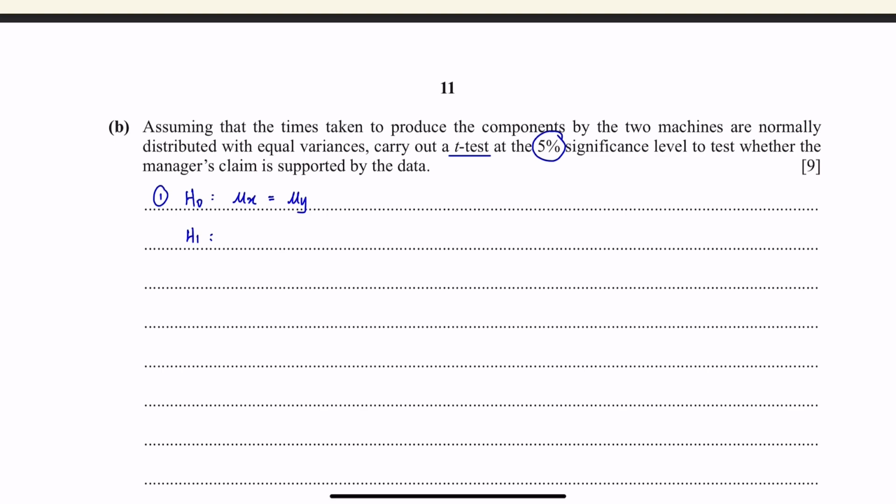And the null hypothesis would be the mean of x is less than the mean of y. Second step, we need to find the critical value. The significance level is 5% and it's a one-tail test.